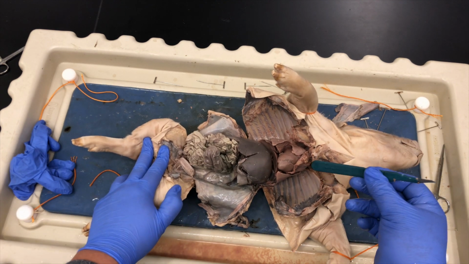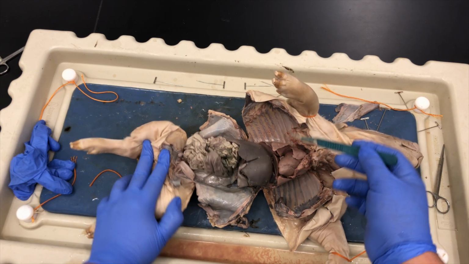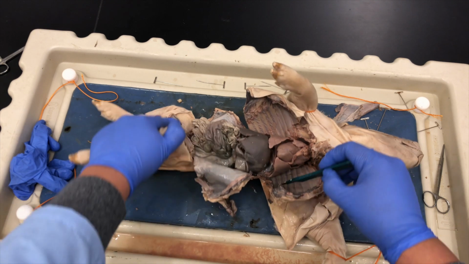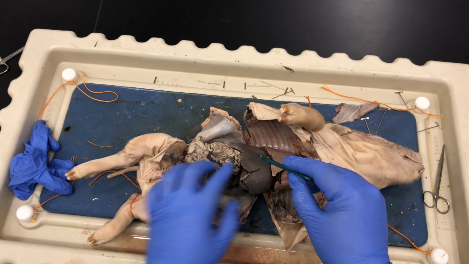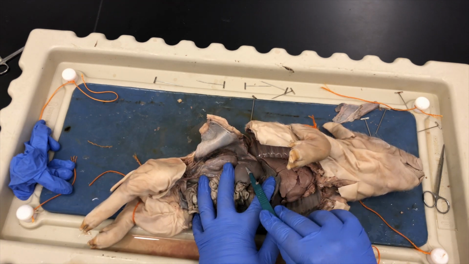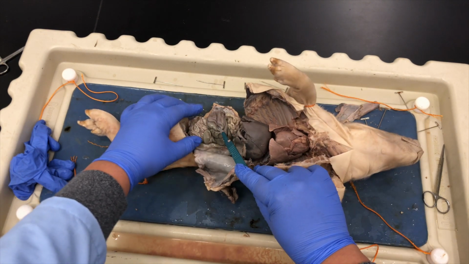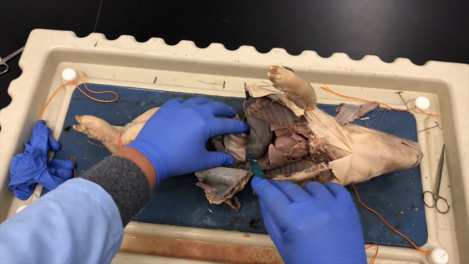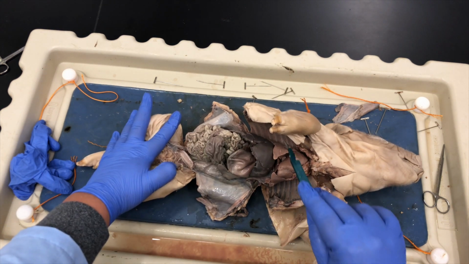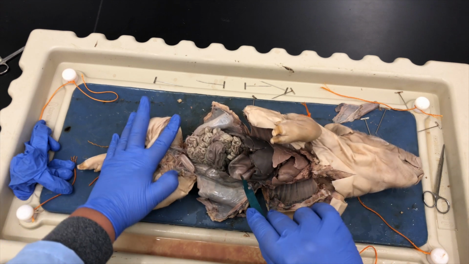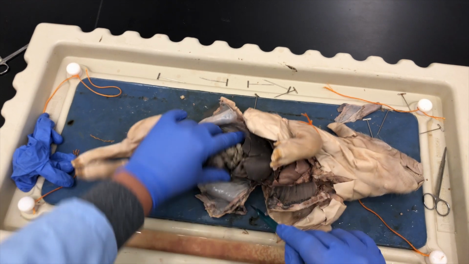So again, the heart, right lung, left lung, diaphragm, liver, small intestine, large intestine, and the stomach. Heart, left lung, right lung, diaphragm, stomach, large intestine, small intestine, liver, kidney.